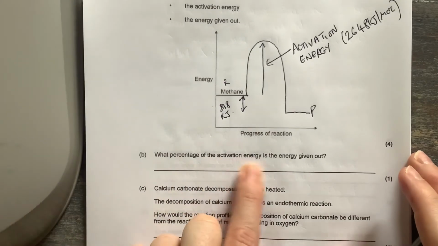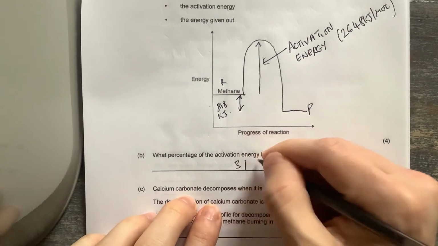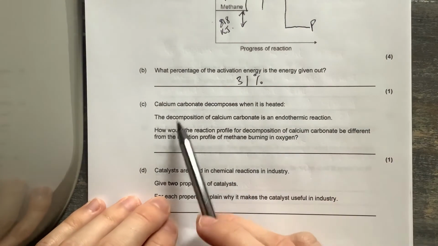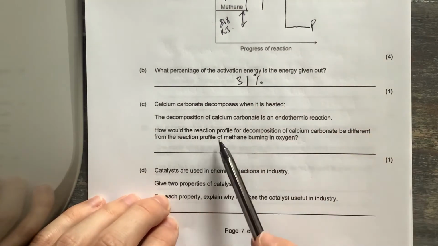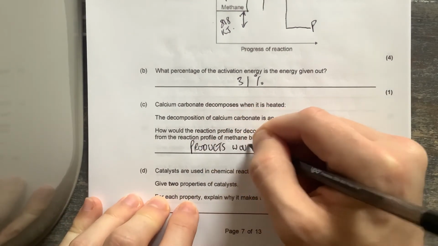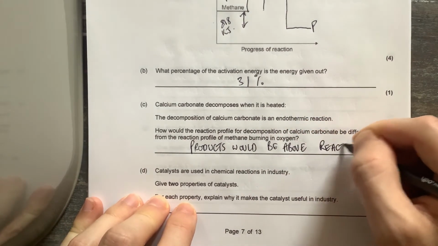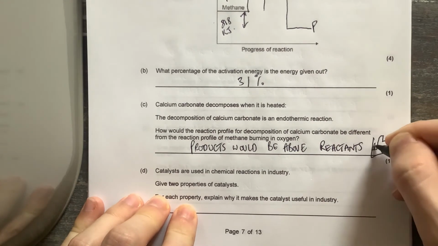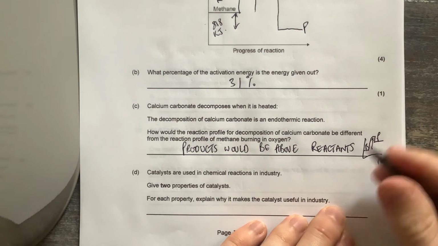Next up, what percentage of the activation energy is the energy given out? It's 31%. Next up, calcium carbonate decomposes when it is heated. The decomposition of calcium carbonate is an endothermic reaction. How would the reaction profile be different? The products would be above the reactants. So it'd look a little bit like this, with R there and P there. So it'd be a different one.